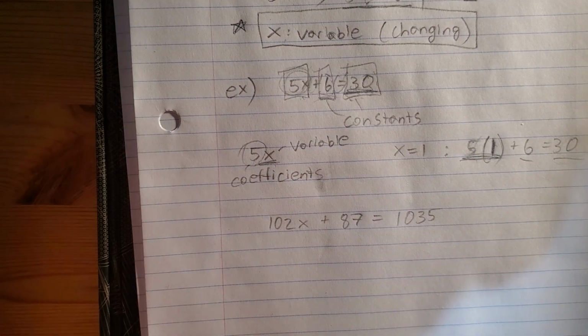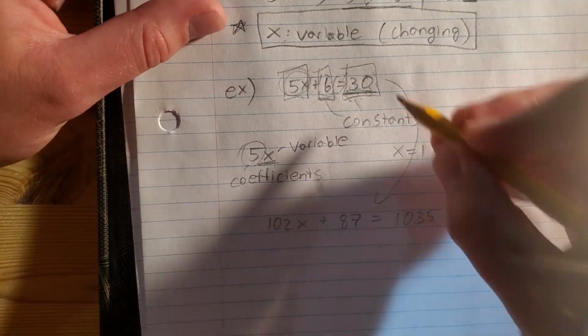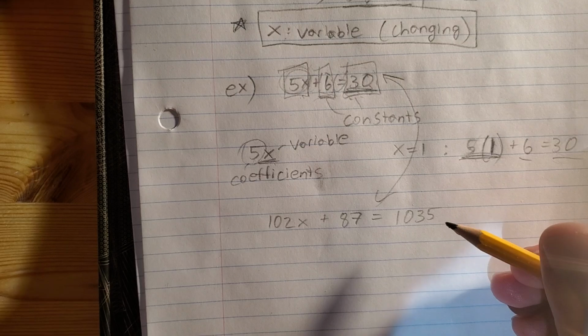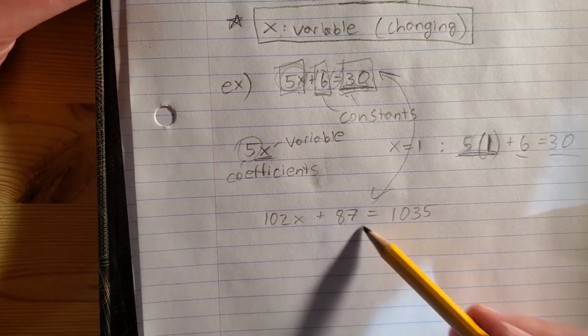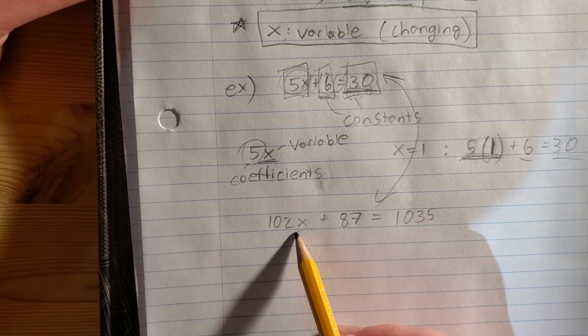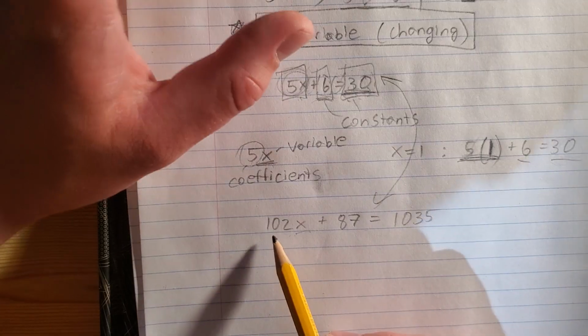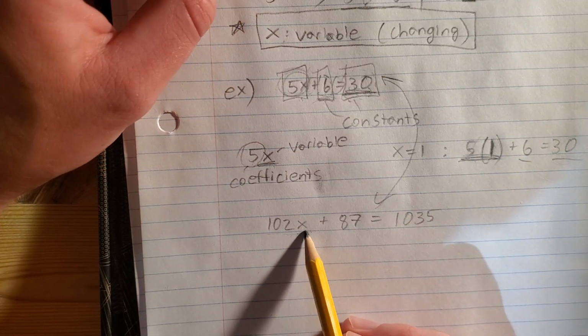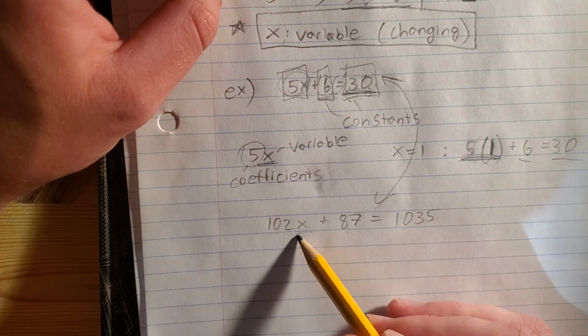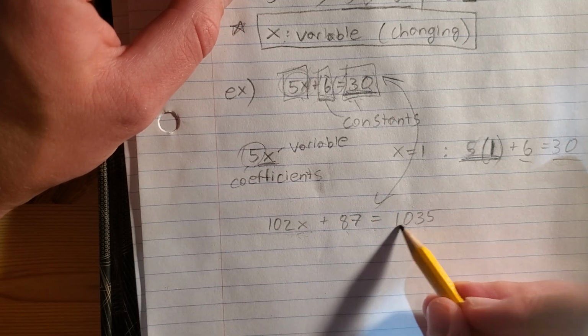However, it's still the same equation as this. It's just different numbers. But it doesn't really matter, as long as you understand what each thing is saying. 102 is being multiplied by the x. The x is unknown. Usually we're trying to find the x. For now, we're not looking for that, but just know it's 102 x's. You're adding 87 to this, and it has to equal 1035.